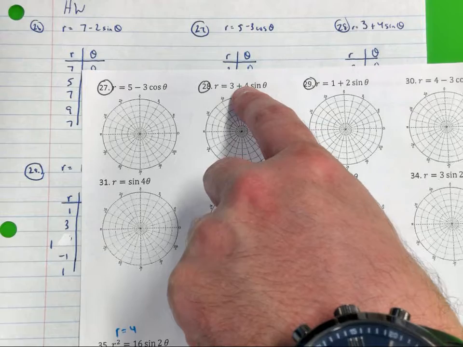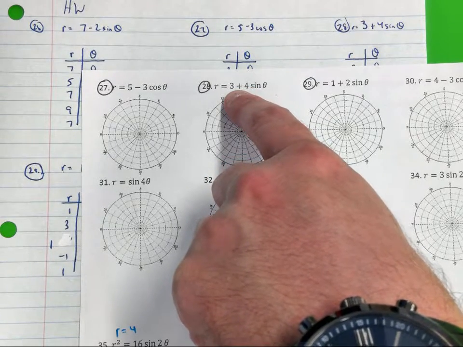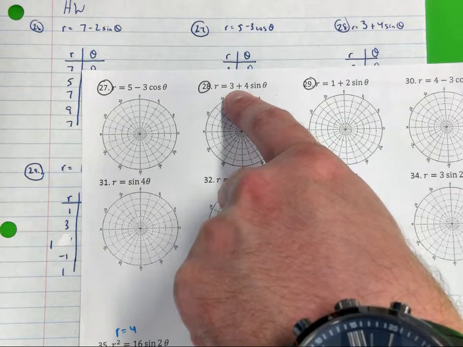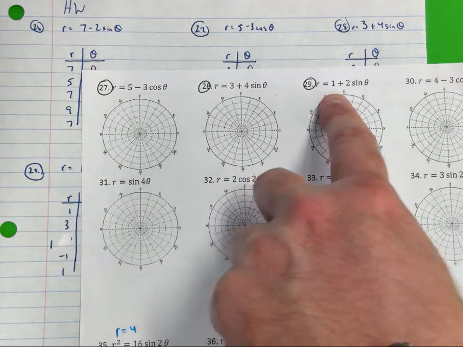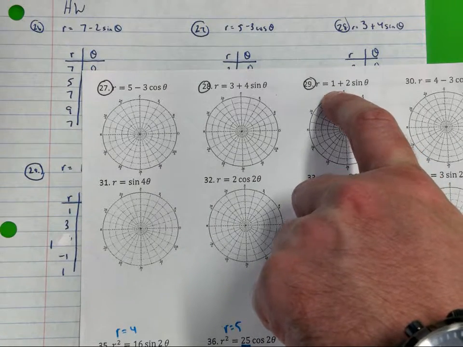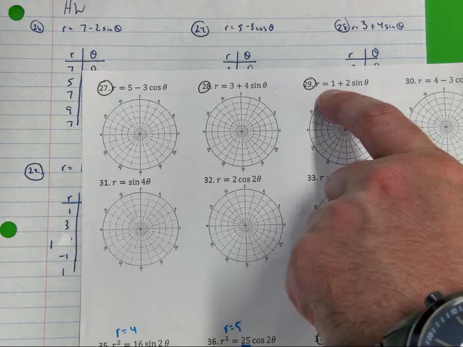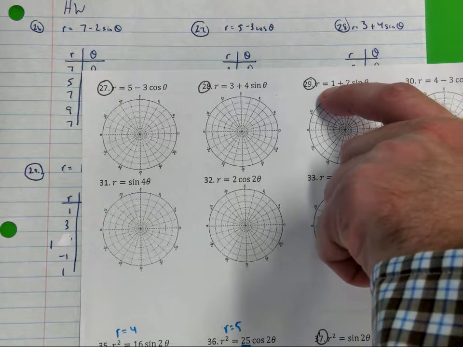Number 28. What type of polar equation is this? Limaçon, because you've got a plus. Is it inner loop or dimple? Why? Because the A is what? Less than. Very good. Number 29. What type is this? Limaçon. Is it an inner loop or dimple? Because the A is what? Does everybody understand that? Okay.